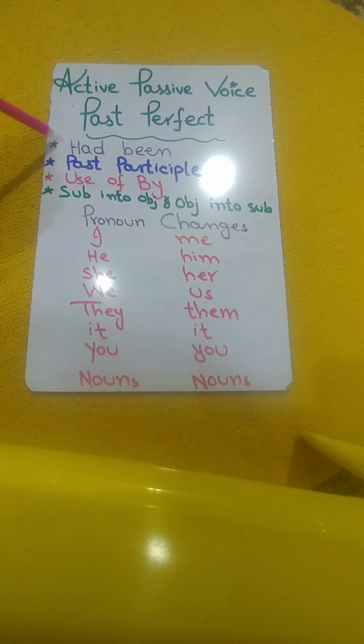In active and passive both, we use past participle. Past participle means we use the third form of the verb. Alright. Next is the use of by in passive voice. And subject will take the place of object and object will come in the place of subject in passive voice.